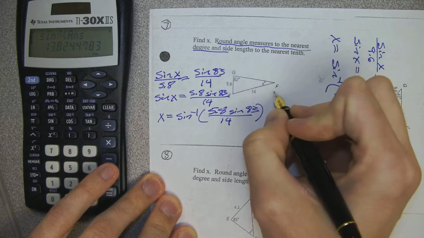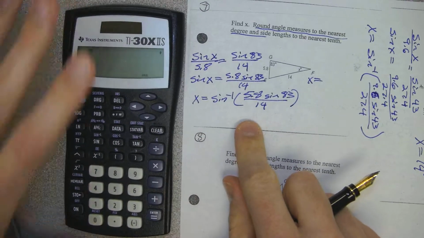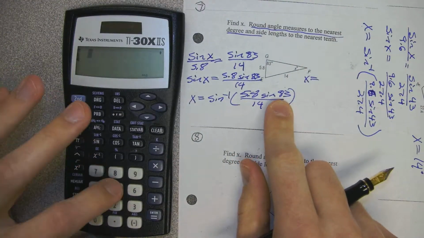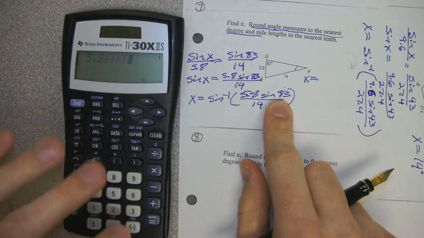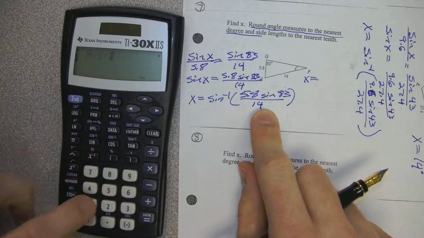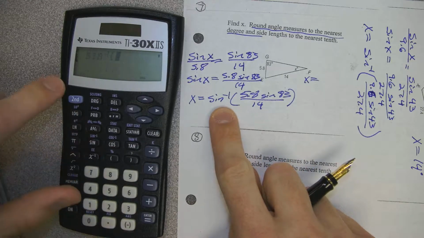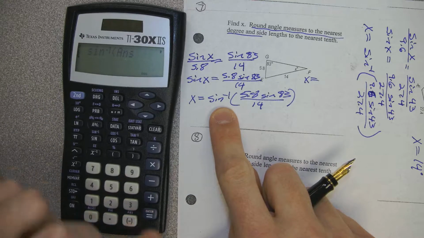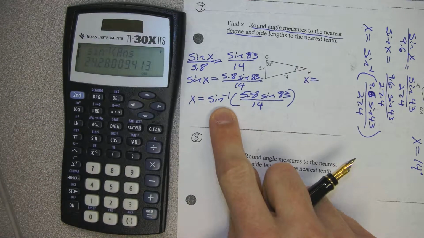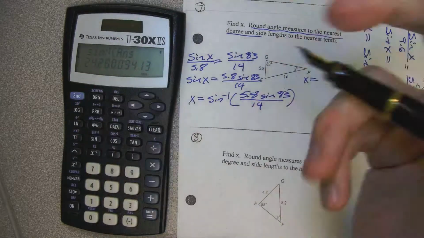As you're typing this in, make sure you do your numerator first. So 5.8 sine of 83, hit enter. Divide by 14, hit enter. Second, inverse sine, second, answer. And rounding to the nearest whole degree, we'll call it 24.